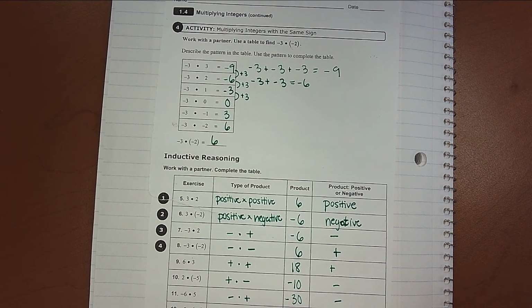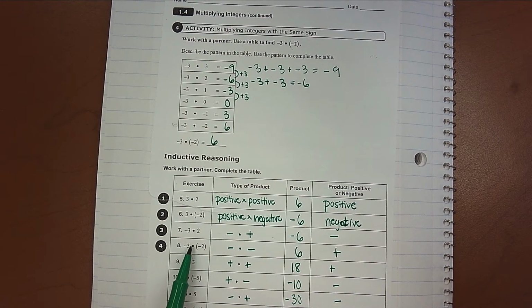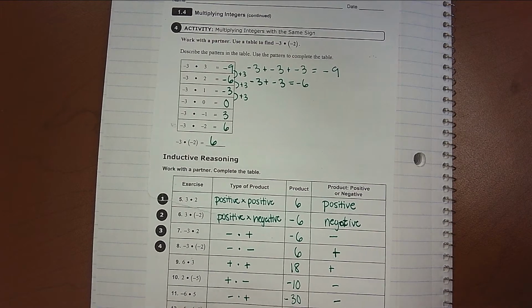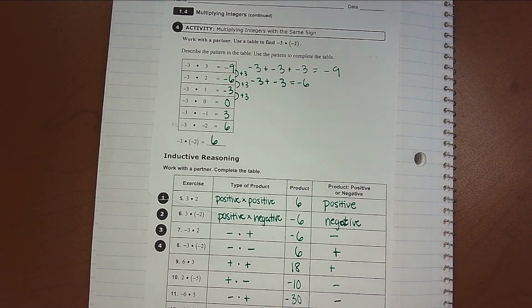And -5 times -3, this is where we don't necessarily have a trick. We're going to have to look back at our other example. -3 times -2 was a negative times a negative and gave us a positive answer. So I'm going to assume that my answer here is a positive 15, since we have a negative and a negative.